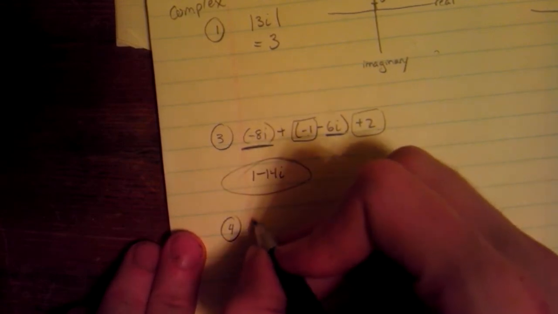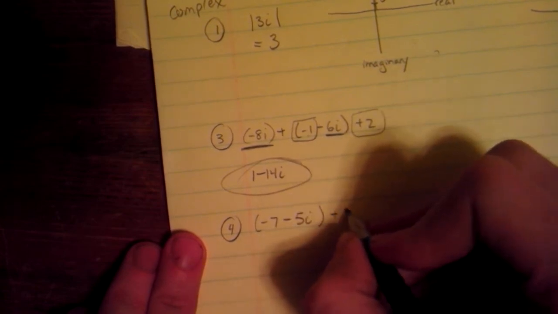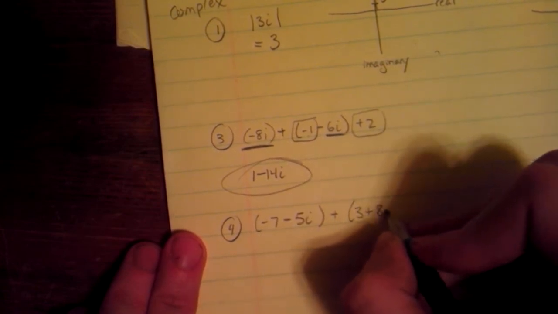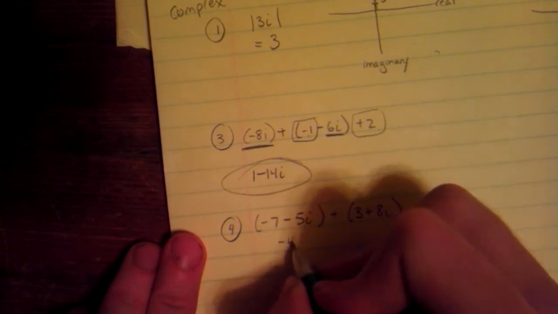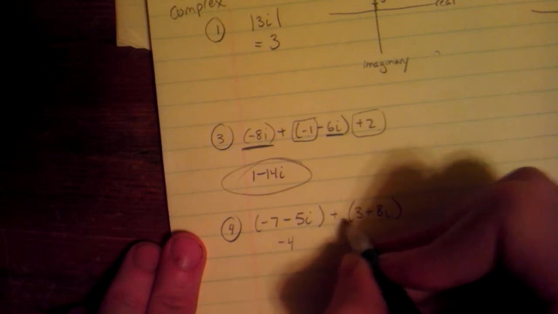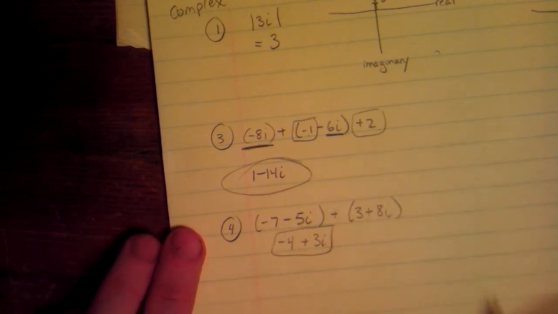Number 4, same idea here. -7 plus 3 would be -4. -5i plus 8i would be 3i.